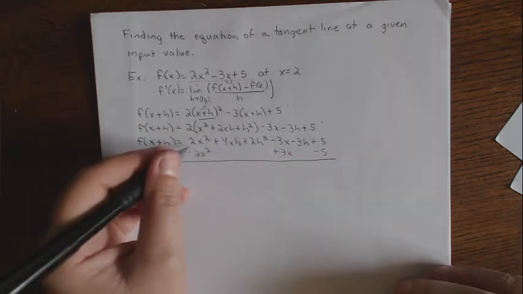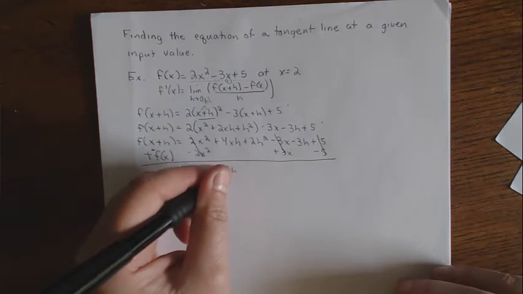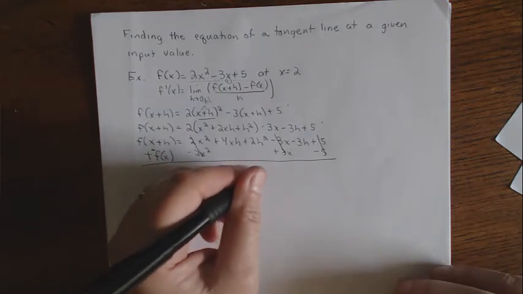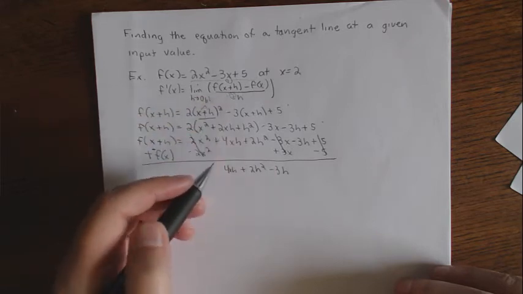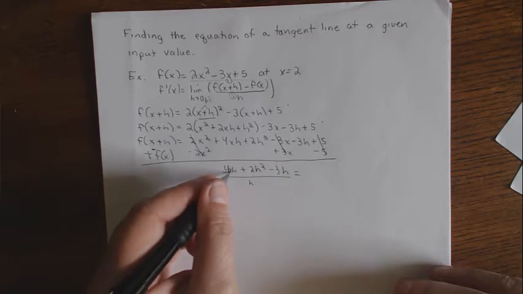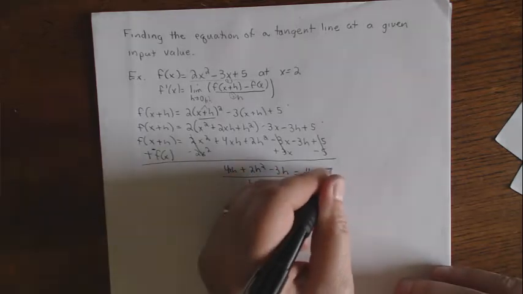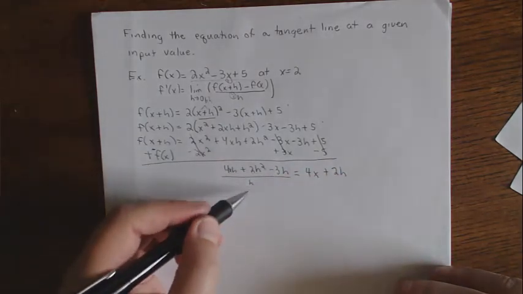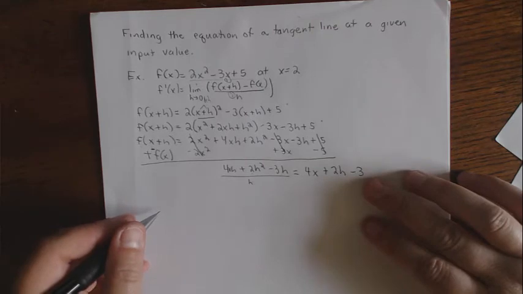Now I can use my adding rules, and they cancel, and I'm left with 4xh plus 2h squared minus 3h. So the third step is to divide by h, and my difference quotient will be 4xh divided by h is 4x, 2h squared divided by h is 2h, negative 3h divided by h is negative 3. And so that's my difference quotient.